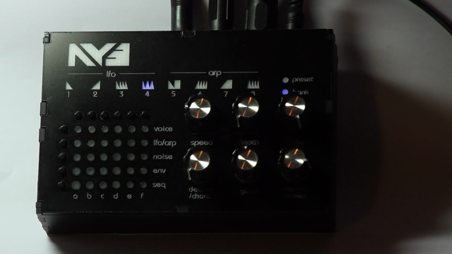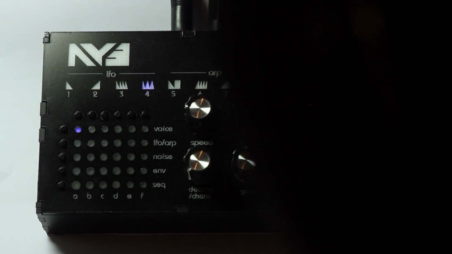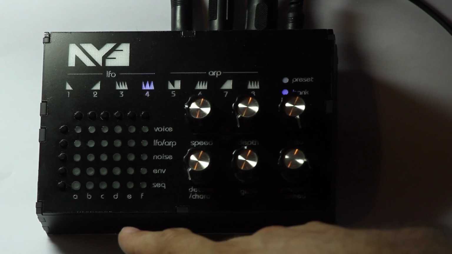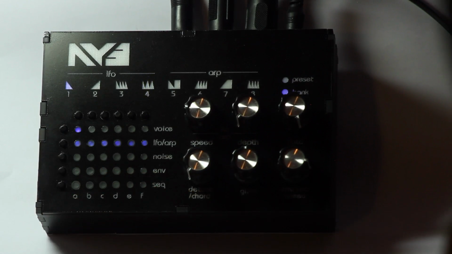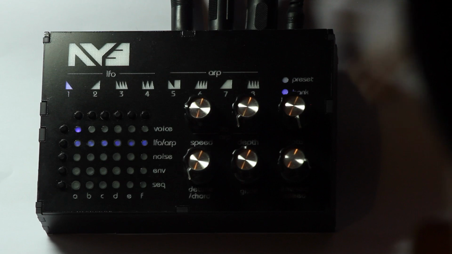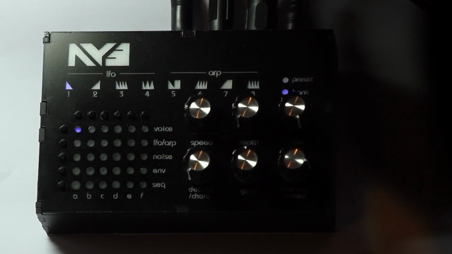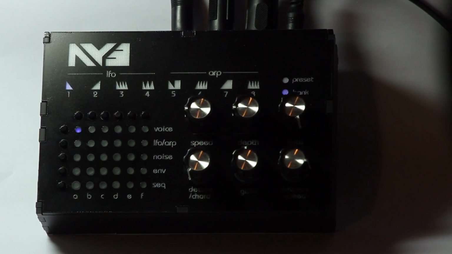Let's have a look at the LFOs. The LFOs change the pitch of the sound. Okay, go into LFO mode by pressing the LFO button. And let's apply it to voice 1 by clicking voice 1. You can change the speed and depth of the LFO with the speed and depth knobs.